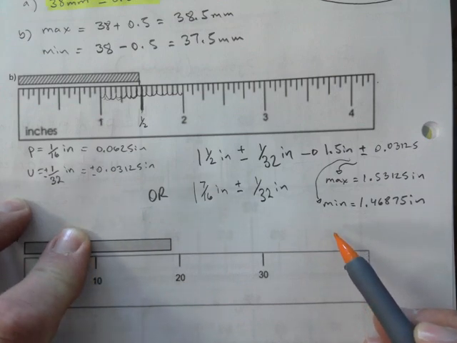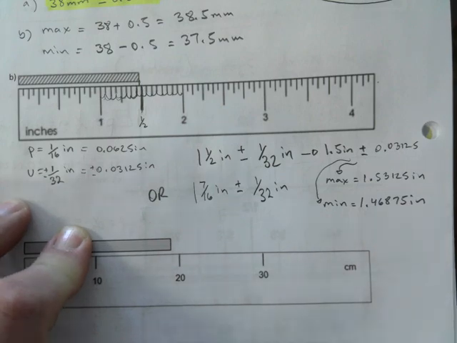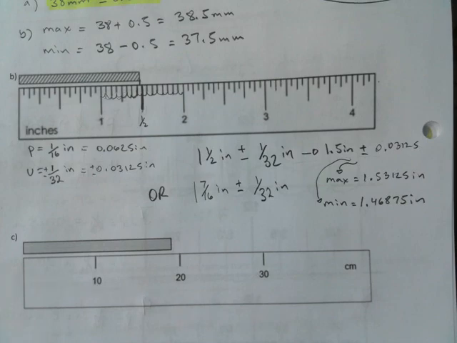This is a bit of a pain, I know. If I could, I would use centimeters, but you need to be comfortable with both. It's just going to be a matter of practice.